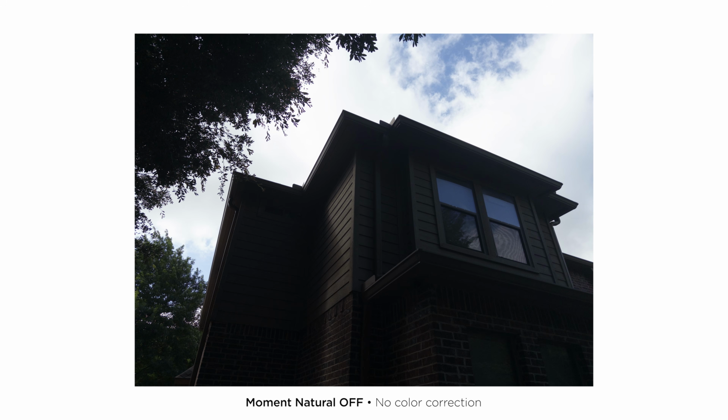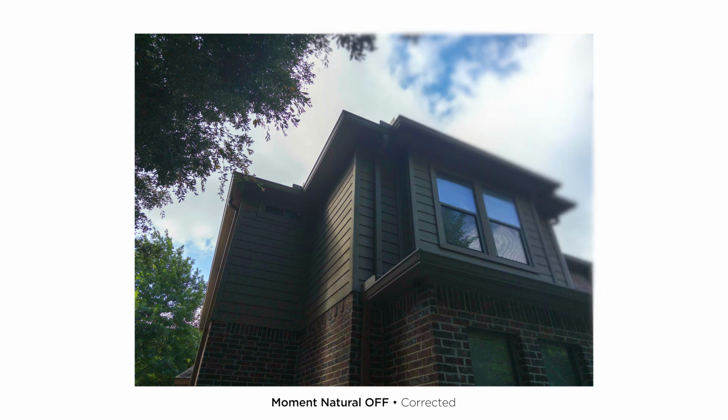So here's no color correction, and then here is color correction. And just to be clear, this natural off is not really designed for this kind of shot. I would use it in more normal shooting situations.